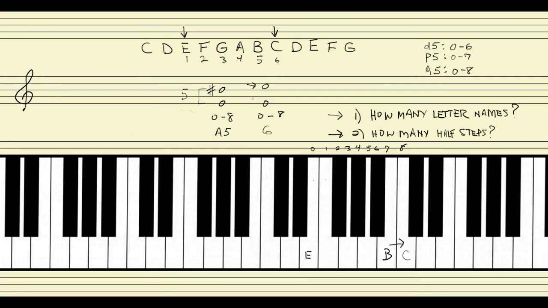Perfect fifths, fifths with 7 half steps. Diminished fifths, fifths with 6 half steps and augmented fifths, fifths with 8 half steps. Remember, I will leave you with this. You're always thinking along these two dimensions. How many letter names do I have? How many half steps do I need to travel? Those are two separate things, and you always need to answer both of those questions.